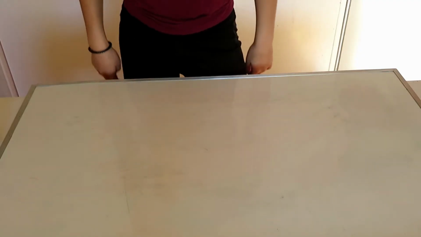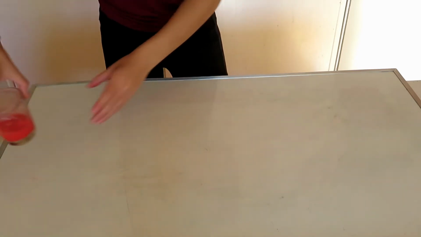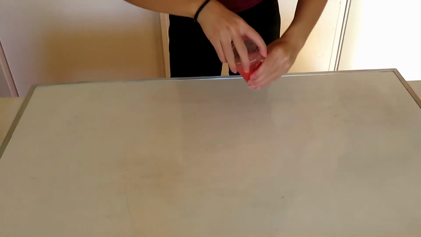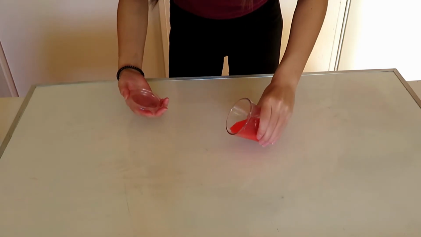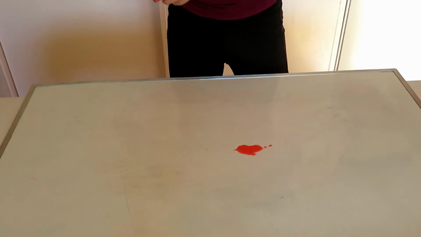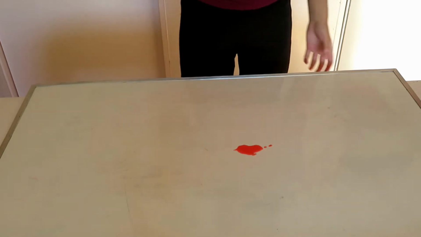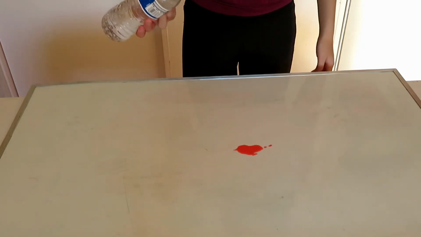Hi everyone, I'm Christy, and today I'm going to be showing you how trigonometry can be used to analyze crime scenes. So for the purposes of today's video, I'm going to be using this as the blood. First I'm going to be dumping a bit of this onto the surface. Next I'm going to be using this water bottle to smash it as if it's an actual crime scene and impact is being put onto the blood.